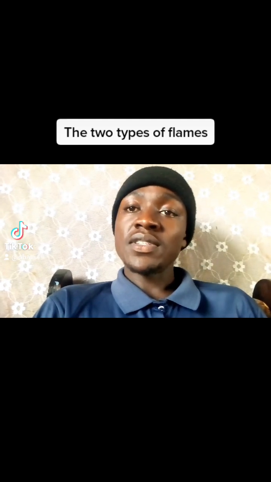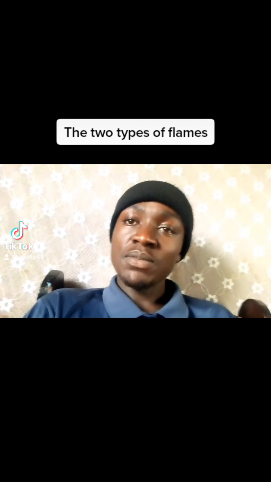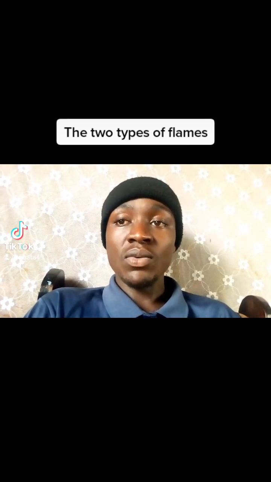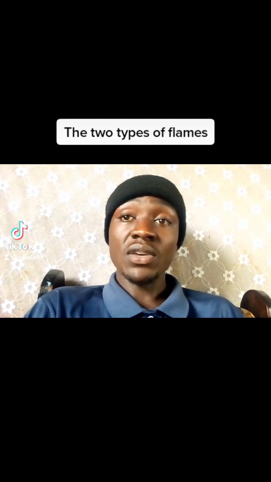Then another focus is the two types of flames that are produced by the Bunsen burner. The first type of flame is a luminous flame, and the other one is the non-luminous flame. A luminous flame is preferred for lighting because it produces much light, while a non-luminous flame is preferred for heating because it produces a lot of heat.